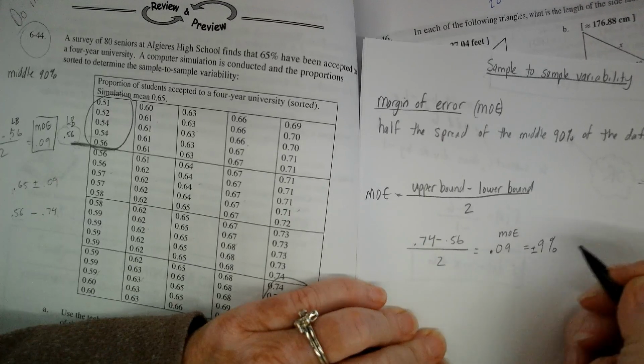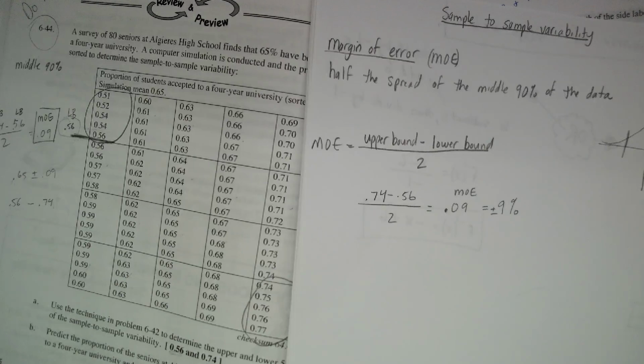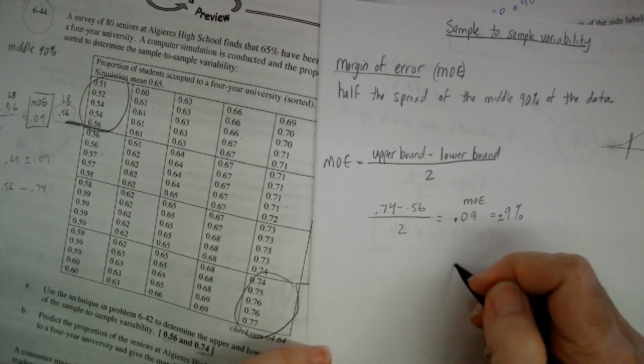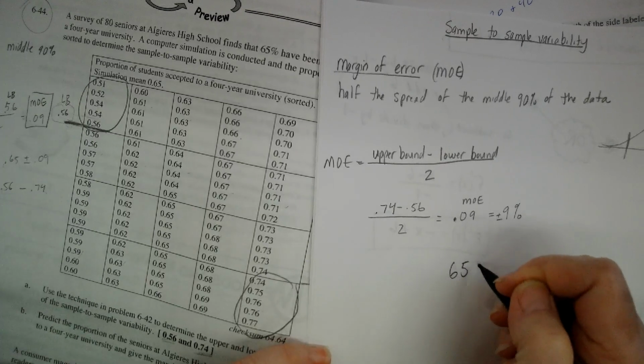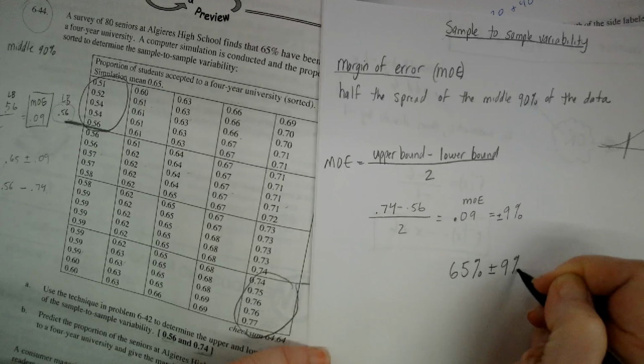So my answer is 65, because of the 0.65. 65% of the students are going to get accepted, plus or minus 9%.